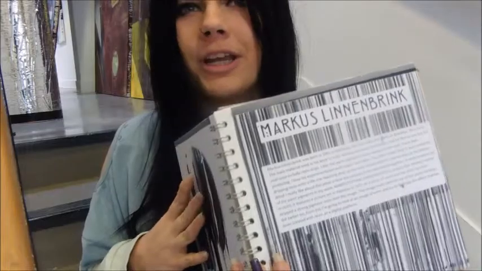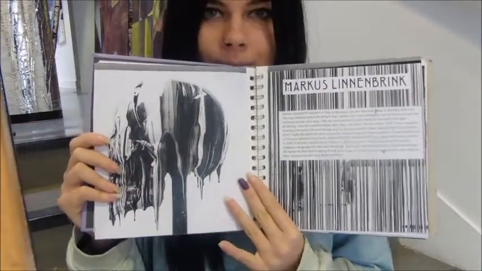One of my last pieces of artist research that I managed to get down into my sketchbook was the work by Marcus Lilienbrink, which is obviously here. Can't really see it, but his work's normally meant to be in colour. Obviously I've printed it in black and white.